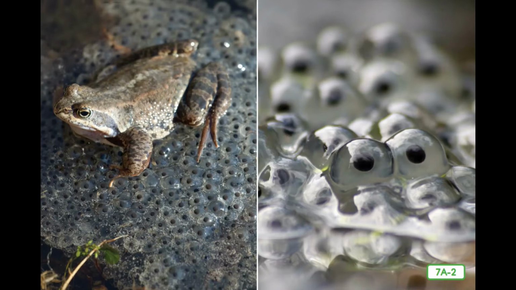Have you ever stood at the edge of a pond or a stream in the spring and spotted a jelly-like substance floating in the water? If so, you have seen the first stage of a frog's life cycle. The first stage of a frog's life cycle is the egg. That jelly-like substance is frog spawn, which is hundreds of soft, jelly-like eggs. In the center of each egg is a tiny black dot. Each black dot is a tiny embryo that will become a tadpole soon.